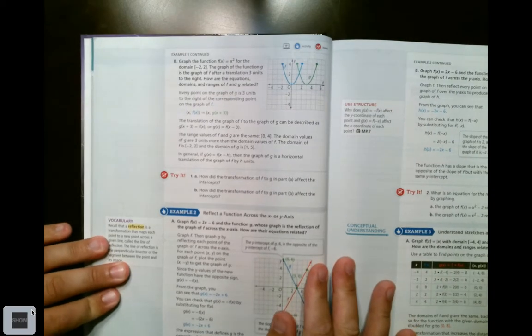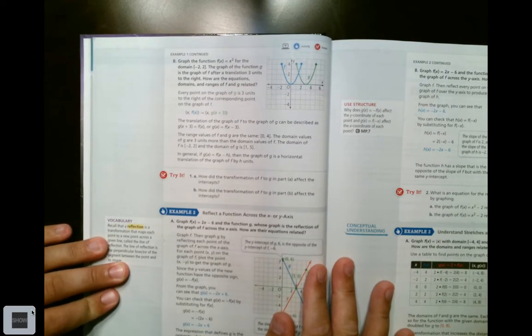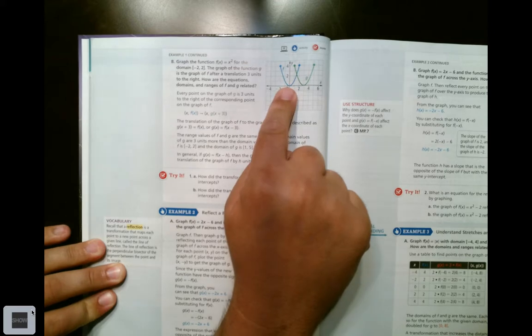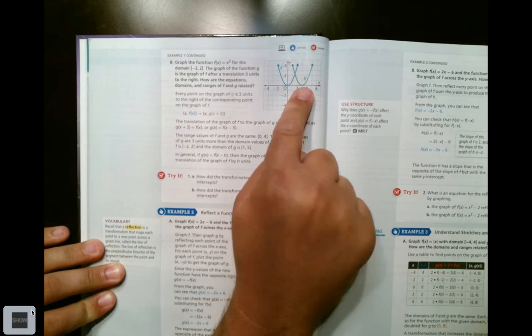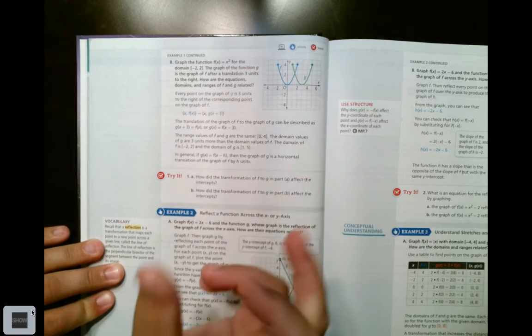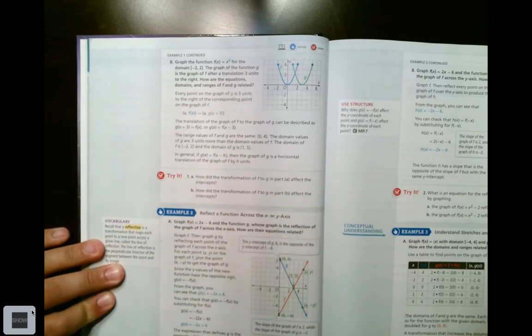The next piece of example 1 on page 14, looks like they're taking that blue parabola and they're translating it horizontally. So it's a horizontal translation. They're shifting every point to the right 3 units. So they're just shifting it around the page or around the coordinate system, left, right, up, or down. Another word for translation just means shifting.